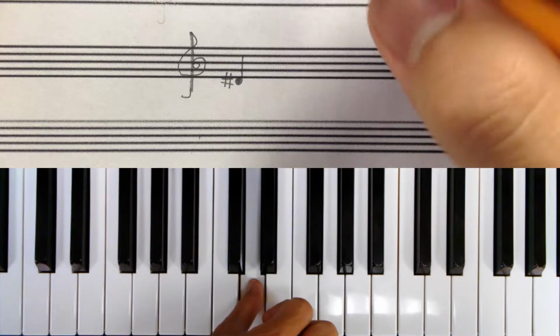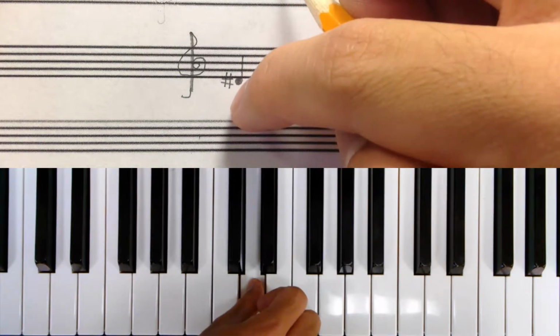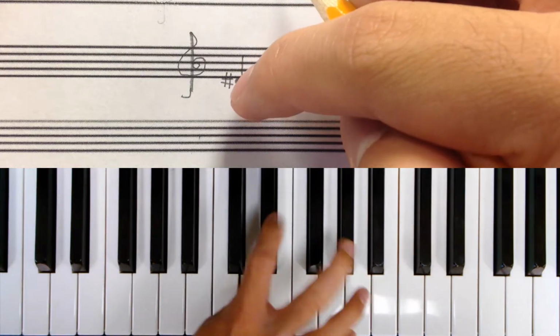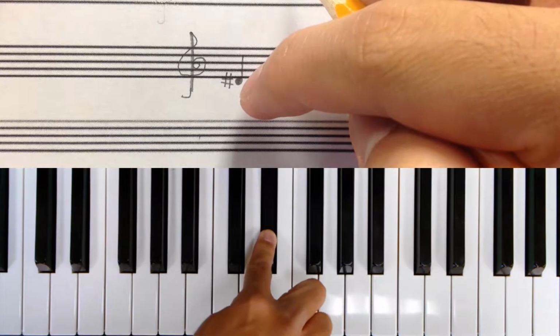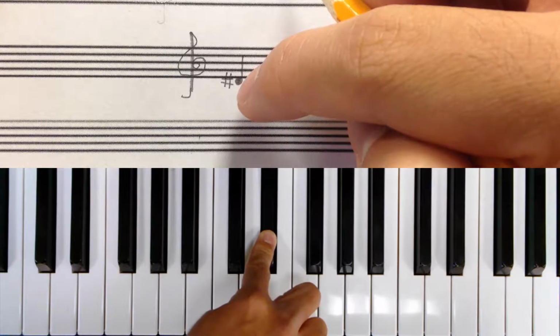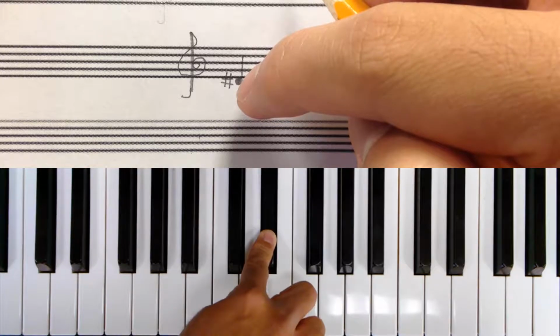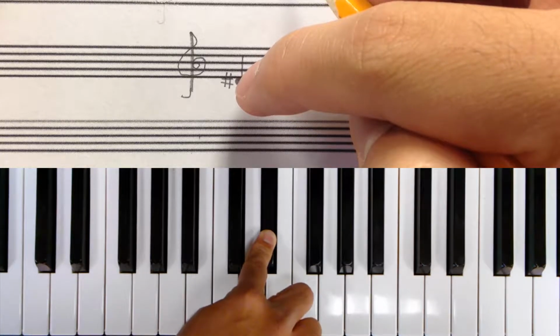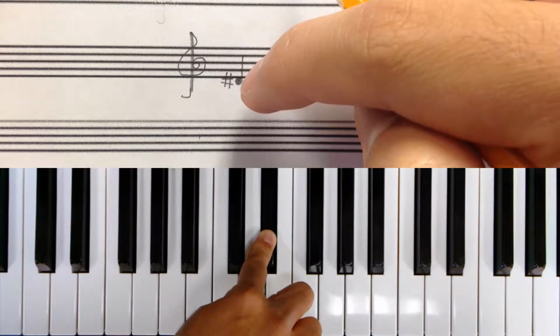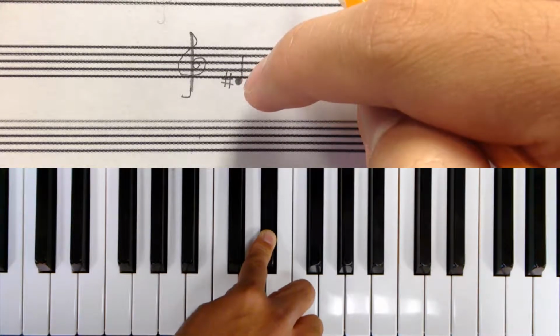And because this symbol is in front of it, it now sounds like this. I have effectively chosen to play the black key above the original white note D.